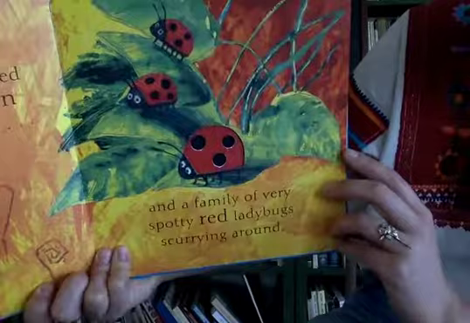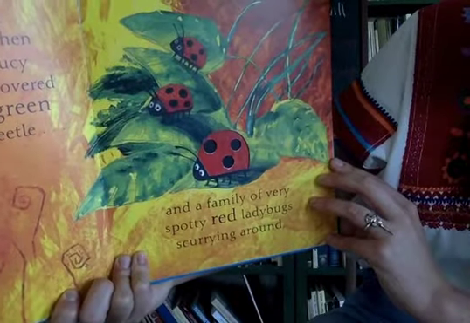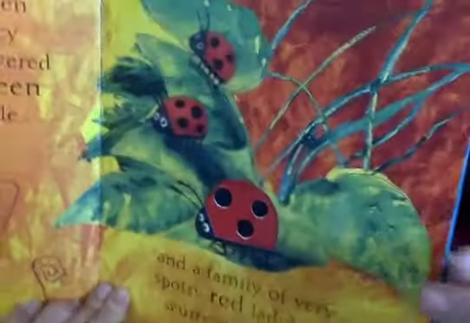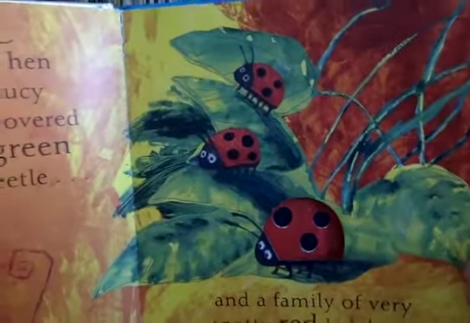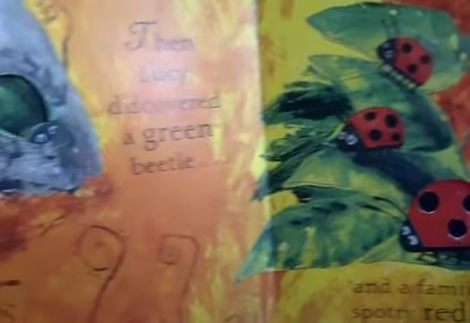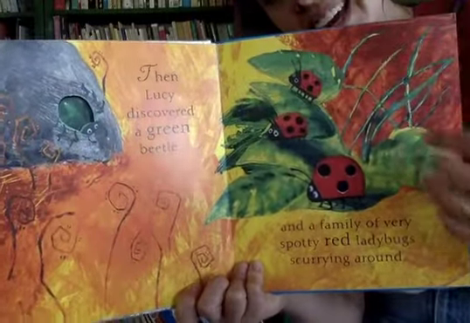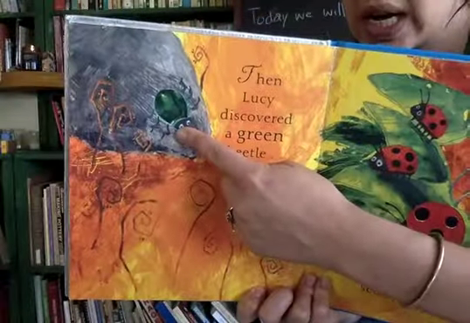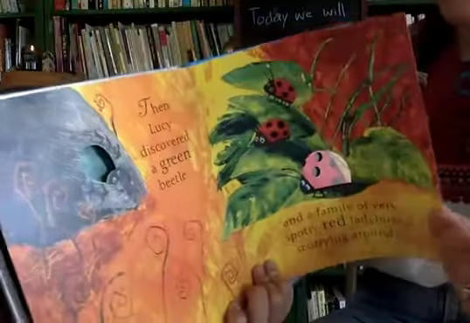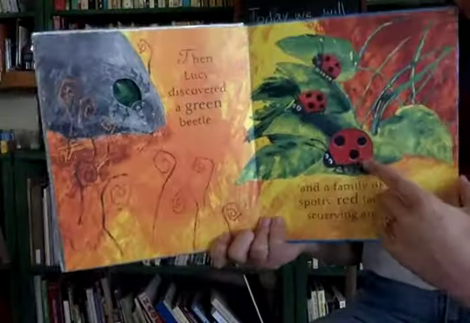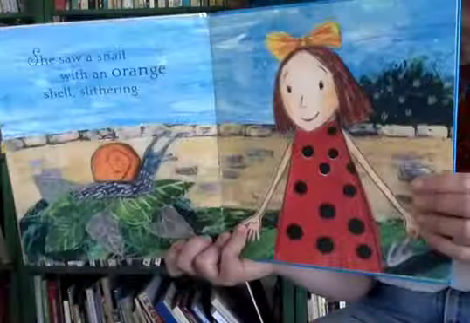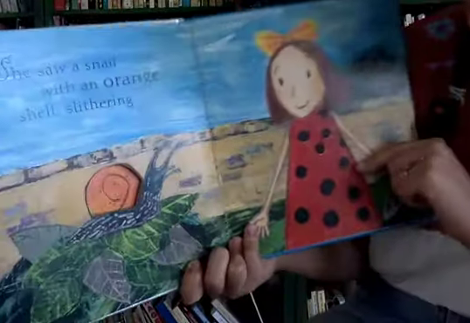Then Lucy discovered a green beetle and a family of very spotty red ladybugs scurrying around. Let's count them. 1, 2, 3. And there's just one green beetle. And the red from the ladybug is going to turn into, hey, she's got a ladybug dress on.